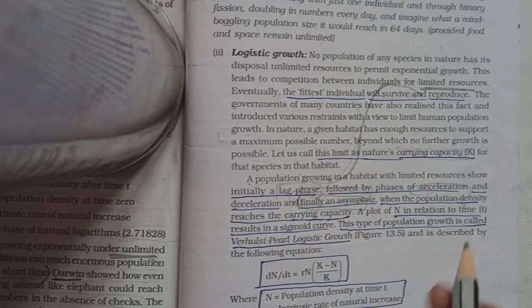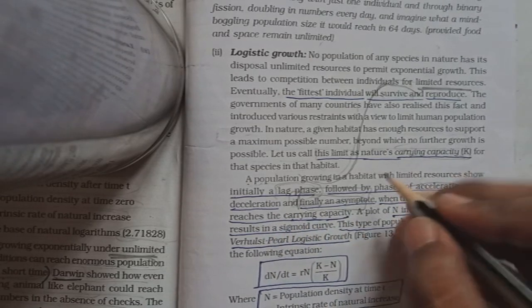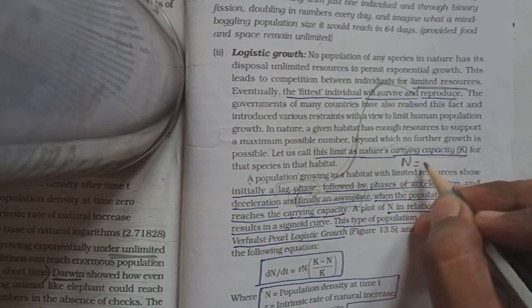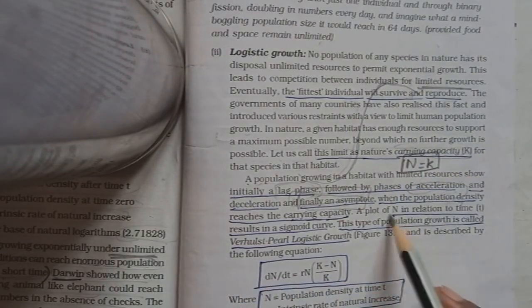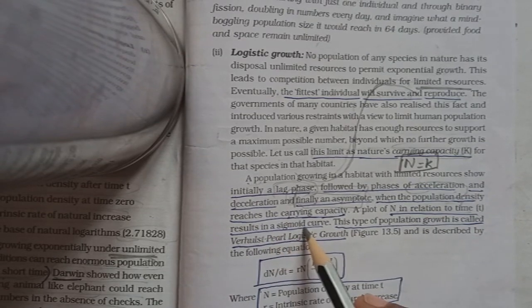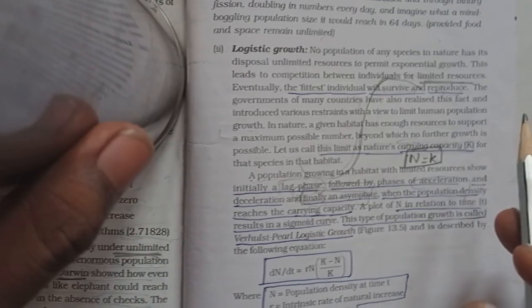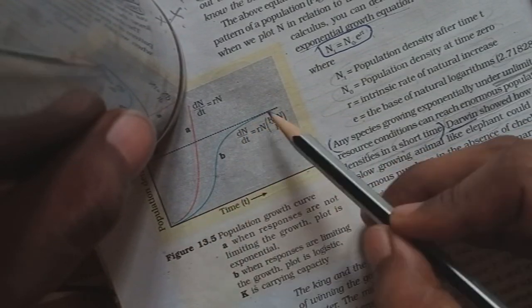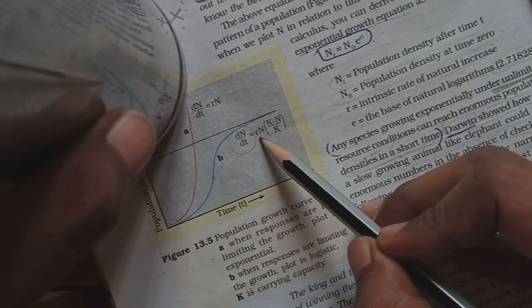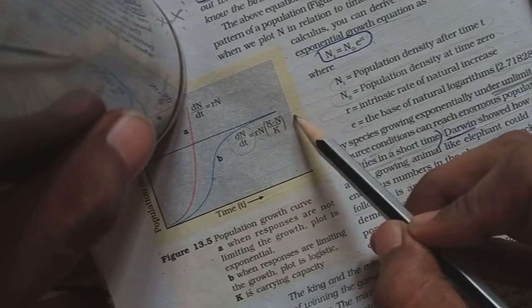Finally the growth becomes 0. When the population density N reaches the carrying capacity K, so N is equal to K, N in relation to time t results in a sigmoid curve. This S-shaped curve is said to be the sigmoid curve. The equation is dN by dt is equal to rN into (K minus N) by K.